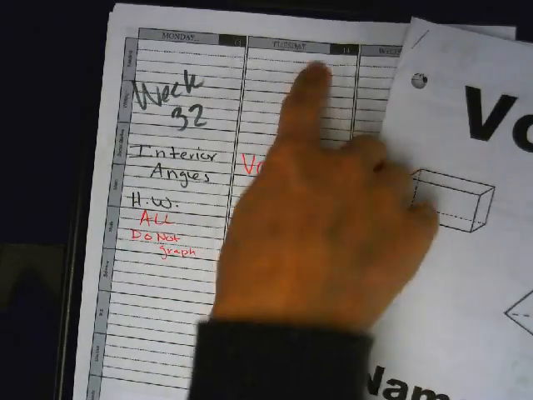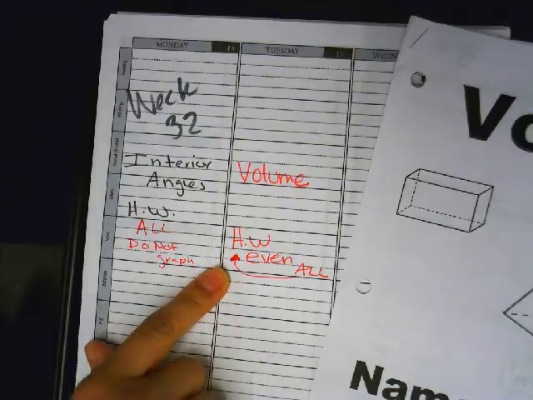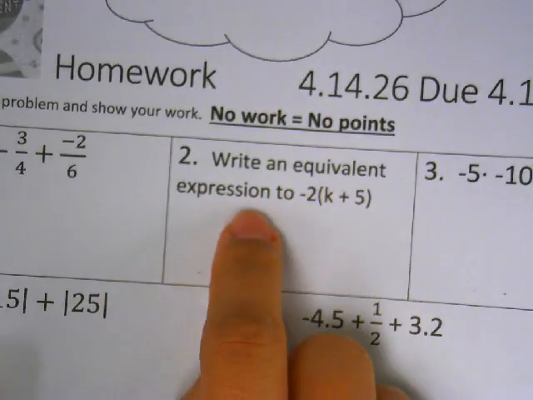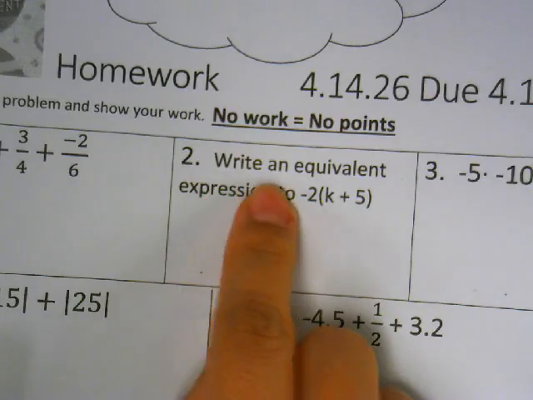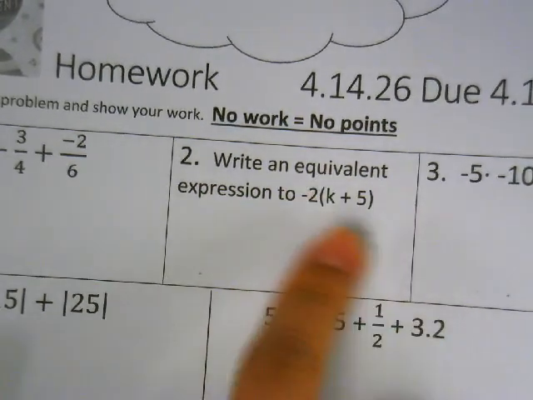Today's Tuesday. Your homework is going to be all evens, 2, 4, 6, front and back. There's one problem that I'm sure you will be okay with. So, here's a problem on your homework. It says, write an equivalent expression to this. So what is equal to this? Basically, what's another way of writing this?